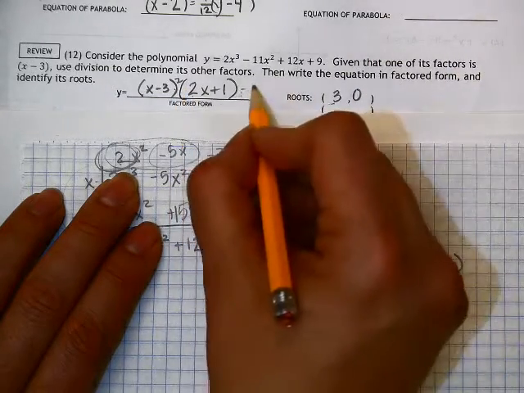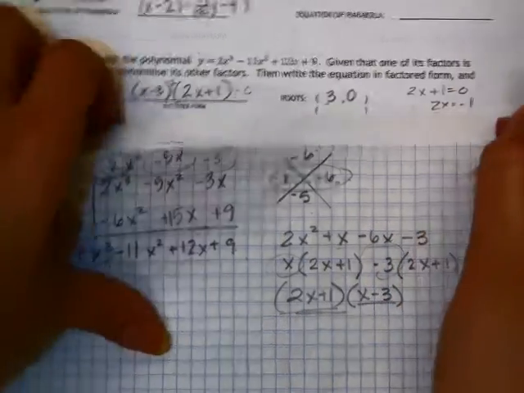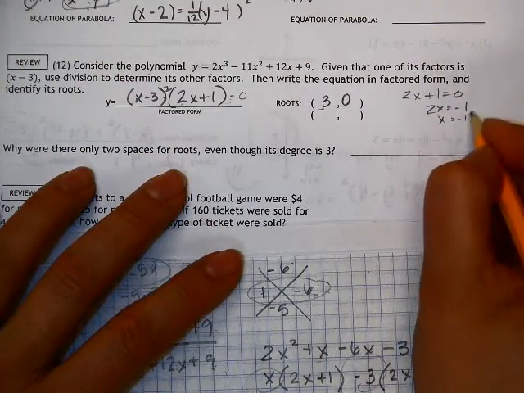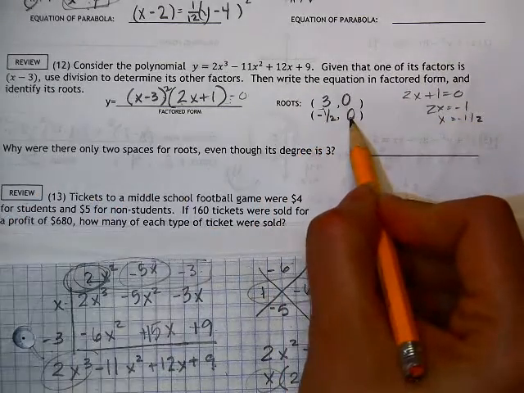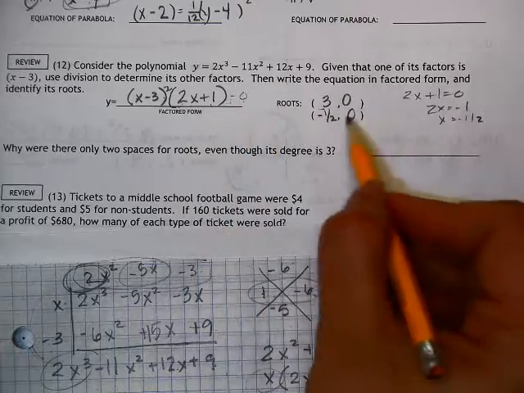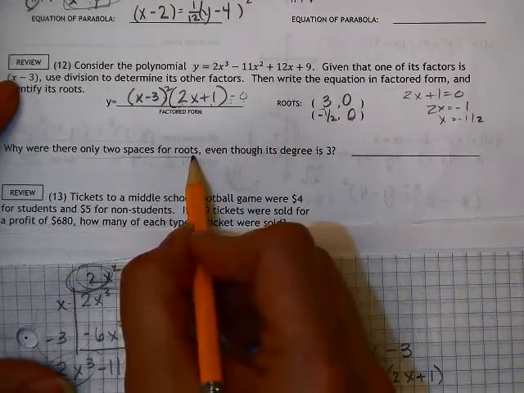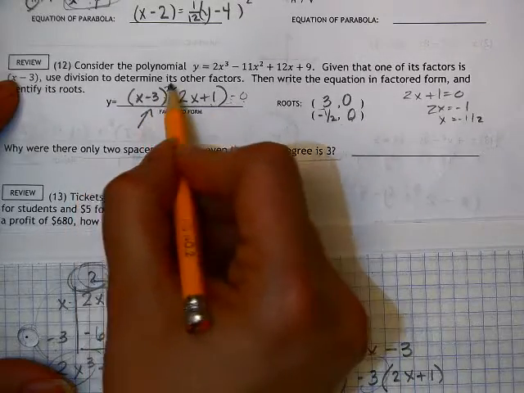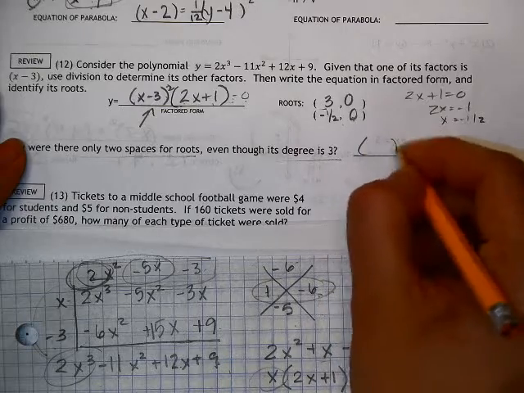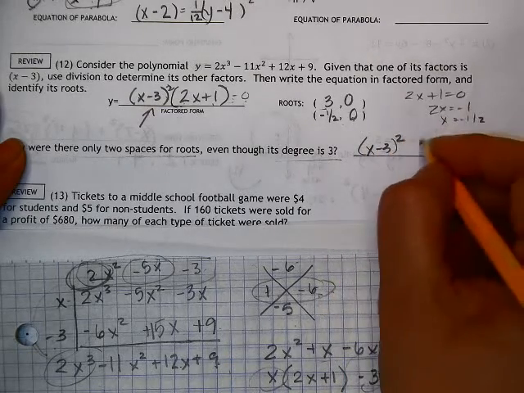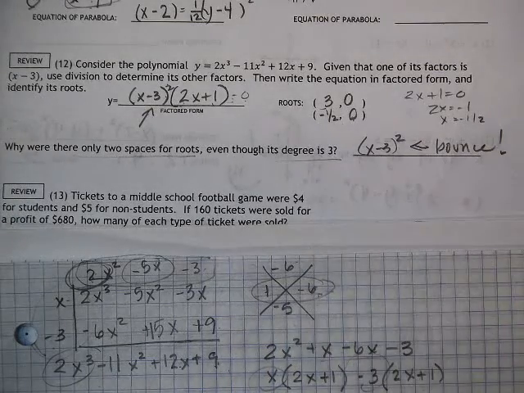And then this one here I set equal to 0. So 2x plus 1 equals 0, 2x equals negative 1, and x is equal to negative 1/2. So negative 1/2, comma 0. So again, I know this is 0, so I set this equal to 0 and then solve for the x. So this one here, why are there only 2 spaces for roots, even though it's a degree of 3? This one is 1, 2, and then 3 because this is a bounce. So you end up with 2 of those. And that'll do it. All right.